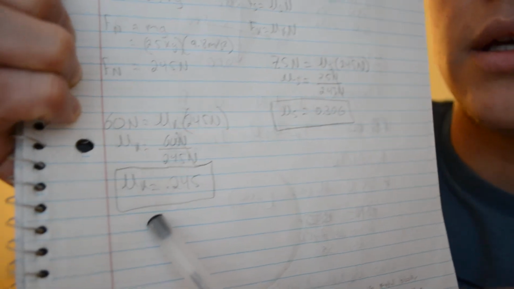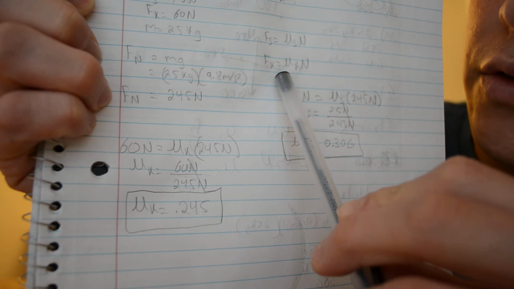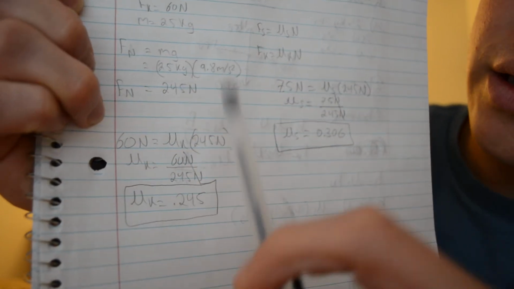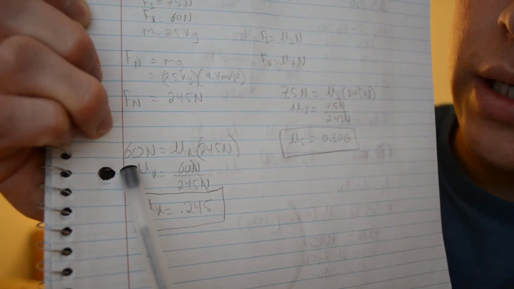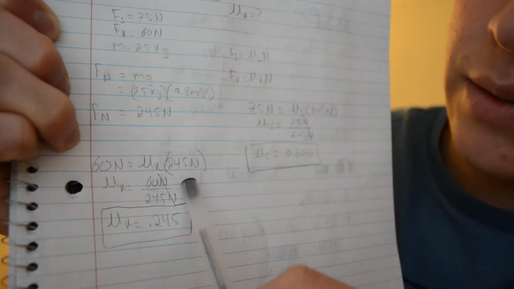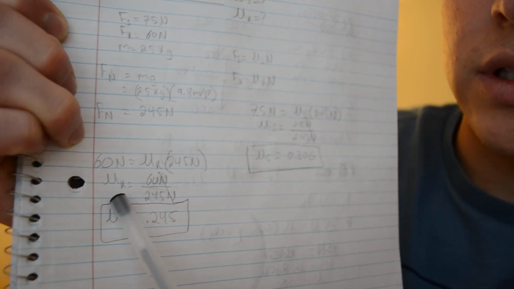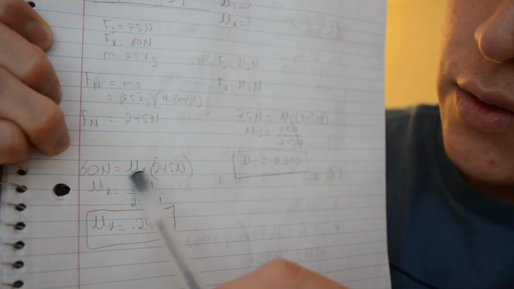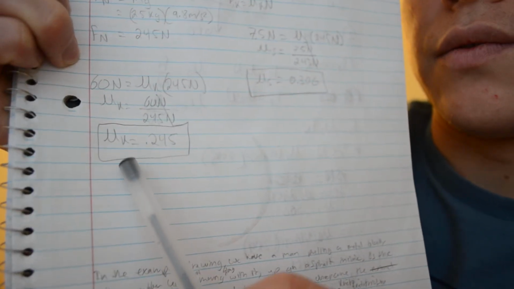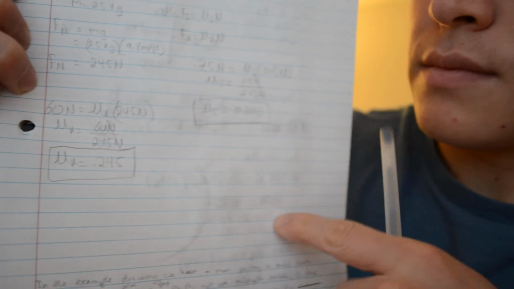Next, we do the same with the equation to find the coefficient of kinetic friction. So we plug our values into the equation. We begin by saying 60 newtons is equal to the unknown coefficient of kinetic friction times the normal force, which is again 245 newtons. We algebraically solve for the coefficient of kinetic friction, which is 60 newtons divided by 245 newtons. The newtons cross out, and we're left with the coefficient, which is 0.245. And there you have it.